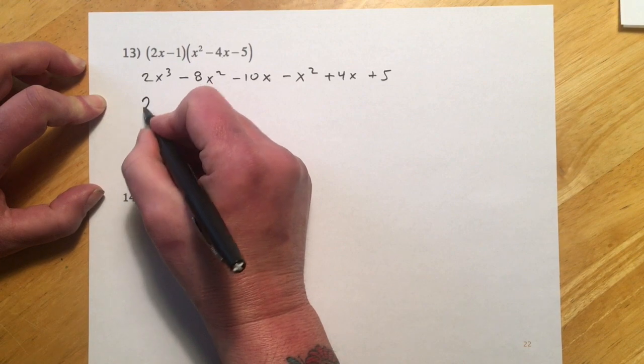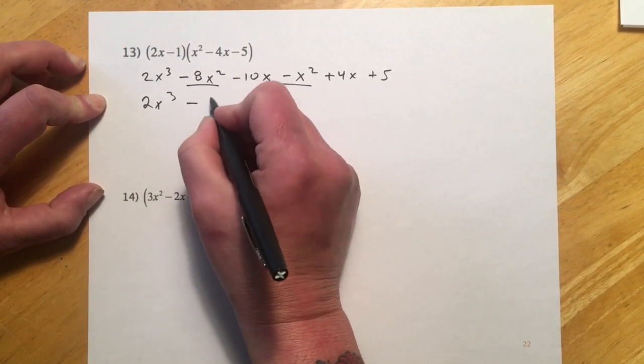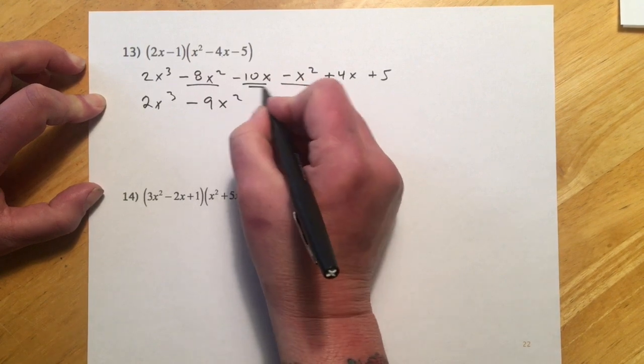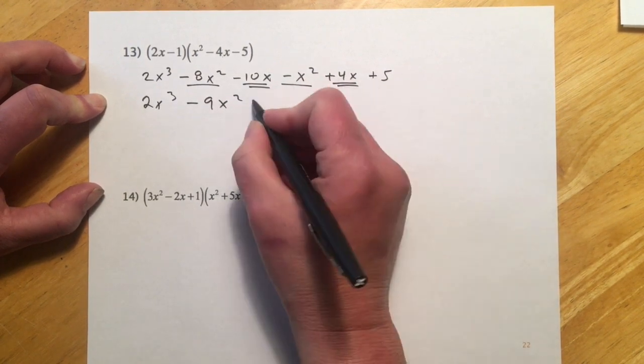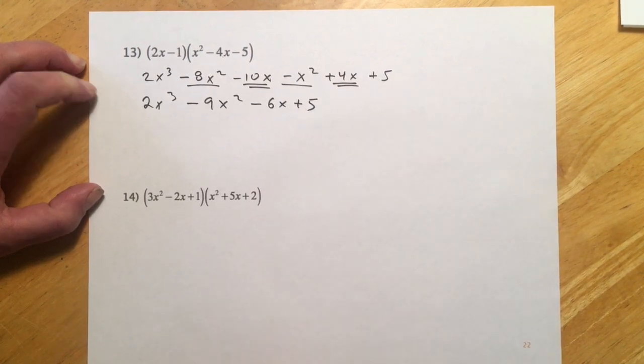And collect terms. So 2x cubed minus 8 minus 1 more makes minus 9x squareds. Minus 10x plus 4x, that's minus 6x, and then plus 5.